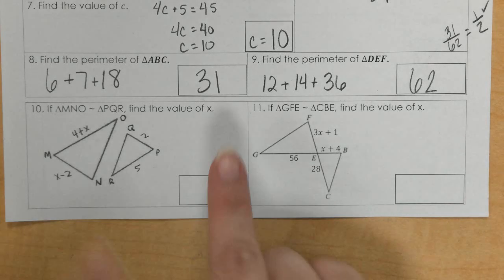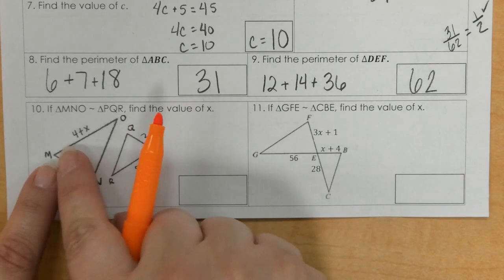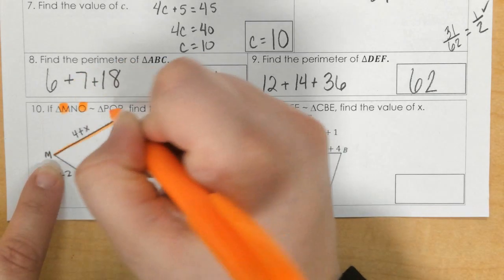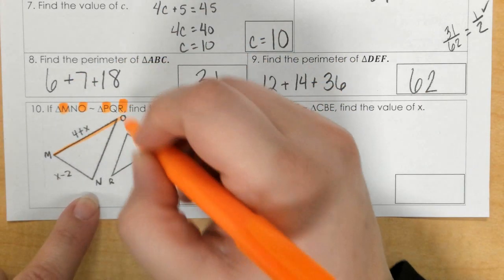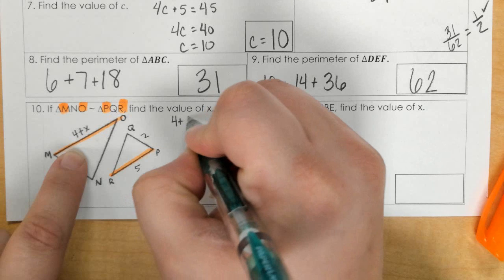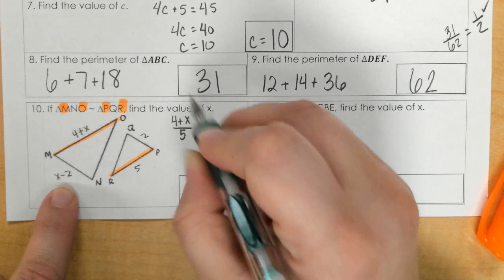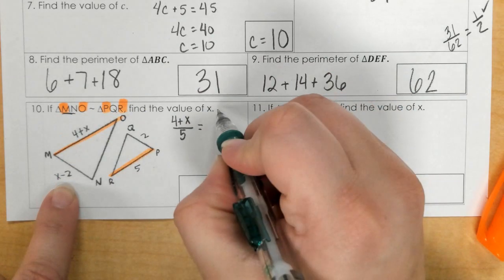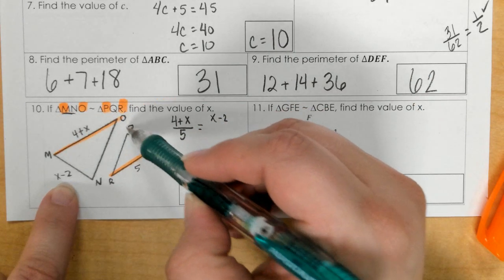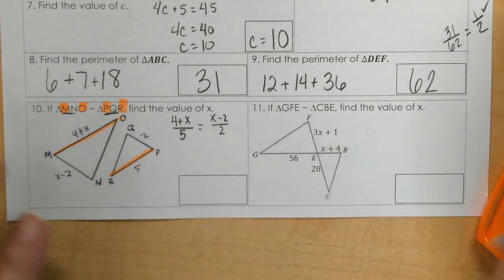For number 10, to find our x value here, I'm going to have to set up proportions or ratios. So if I look at MO, that's the same as PQ, or sorry, PR. So I would say 4 plus x over 5. And then if I look at MN, which is x minus 2, and MN goes with PQ, that's over 2. And then I could cross multiply and solve.